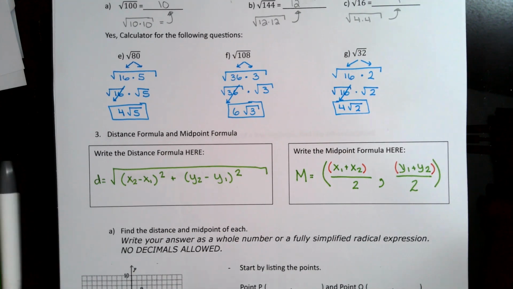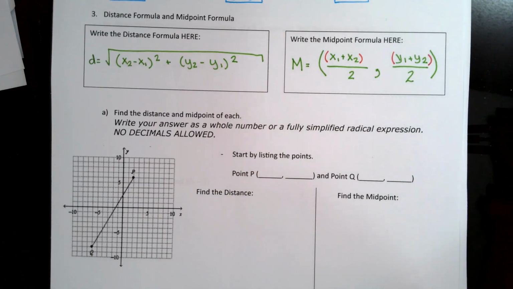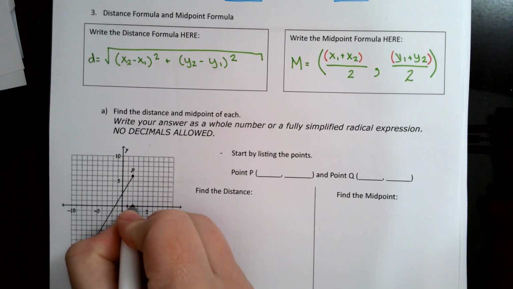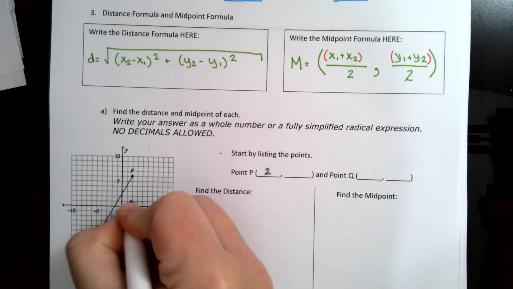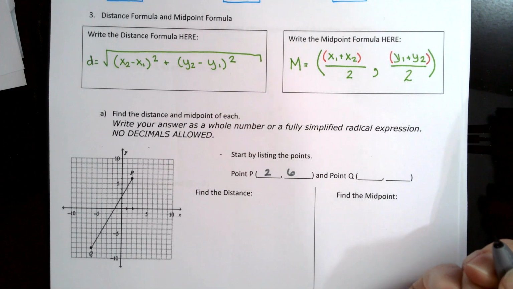Step number 1 for A is going to be to identify our points. It doesn't matter which one you choose first. So I'm going to choose here at 2 and 1, 2, 3, 4, 5, 6 as my first point.